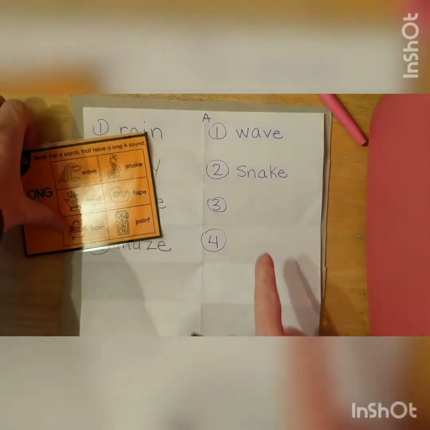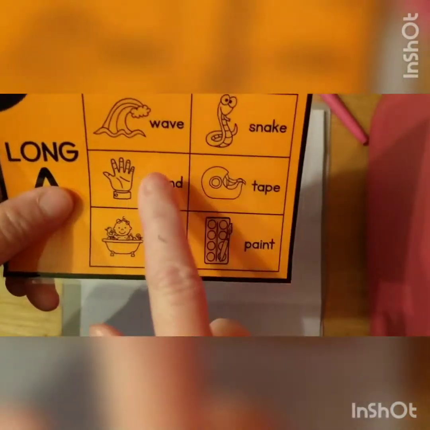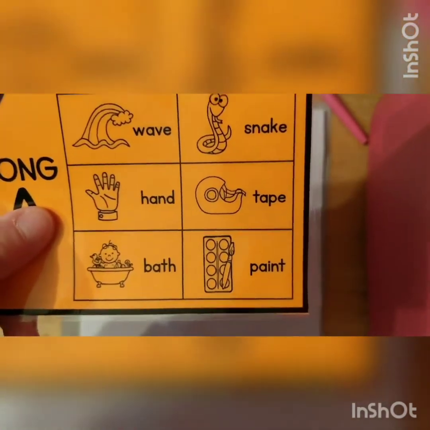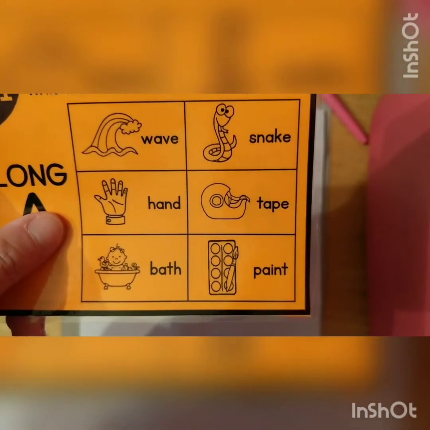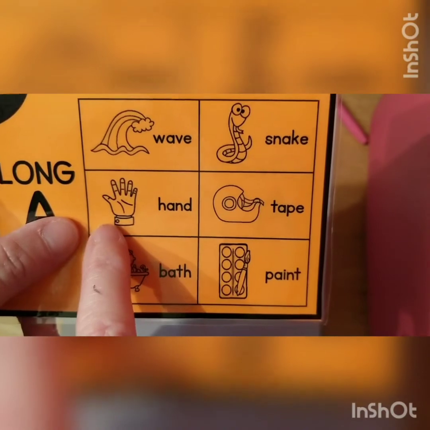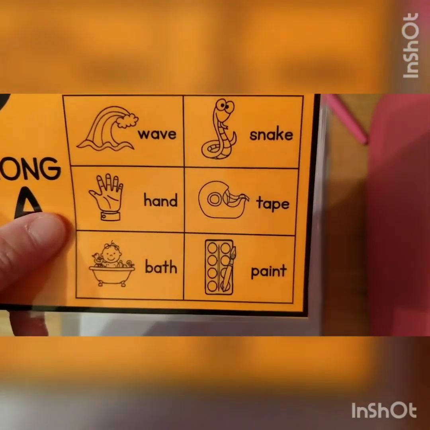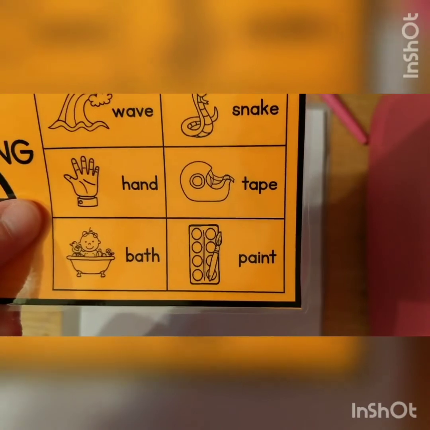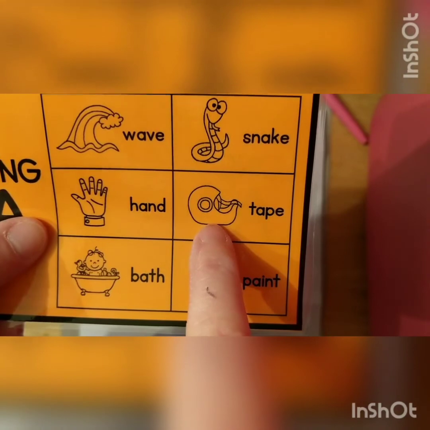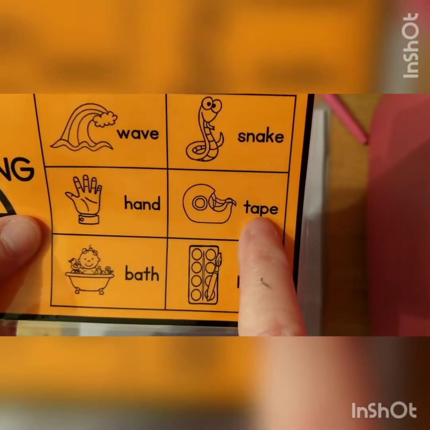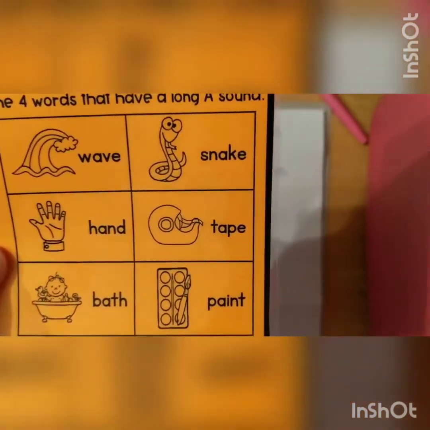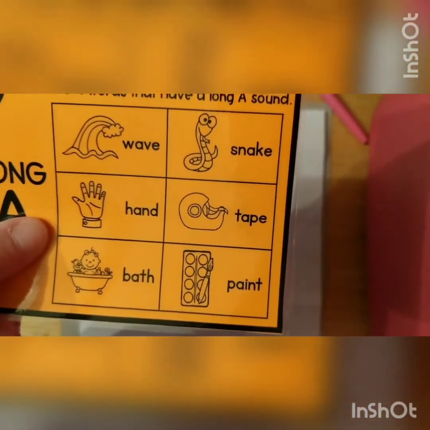All right? Now, you have 2 more words to write, but we have 4 pictures. So let me tell you what they are, and you find the one to say the A, okay? Find the long A. Ready? Hand. And if it says long A, write it down. If it doesn't, don't do anything. Next one. Tape. T-ape. Tape. If it says A, then write it down. If it doesn't, leave it alone.